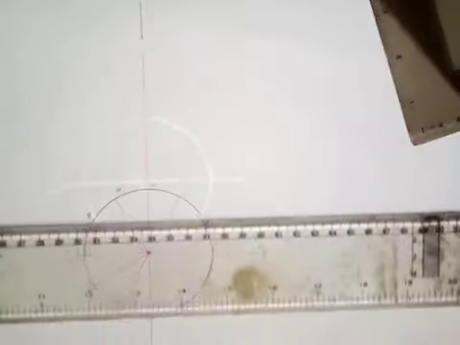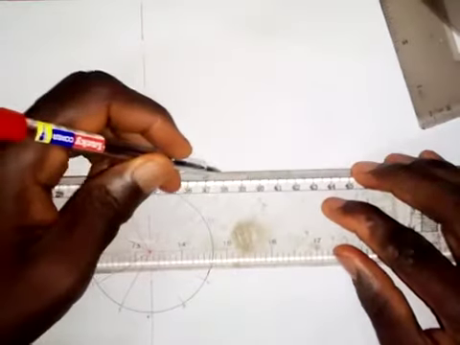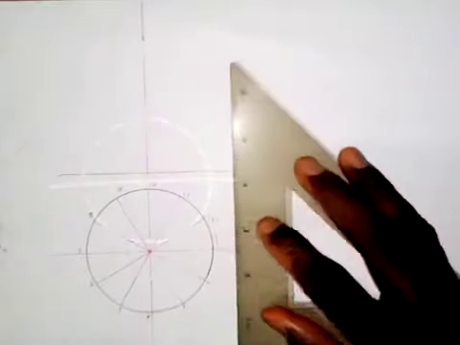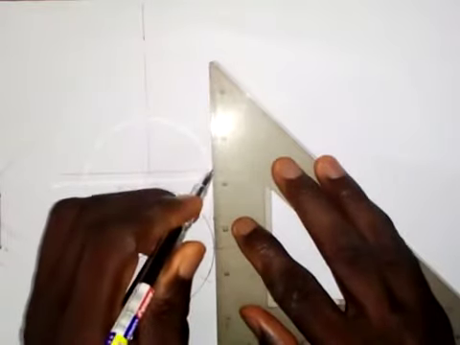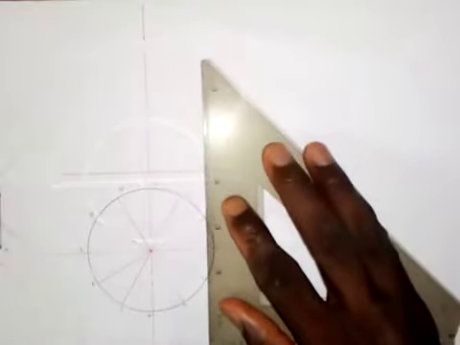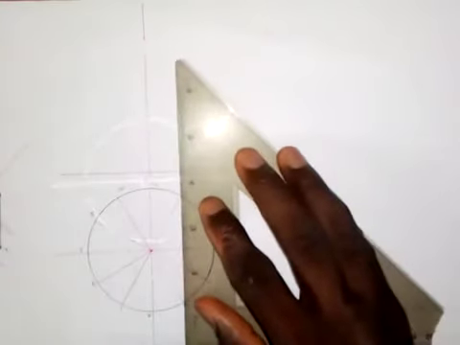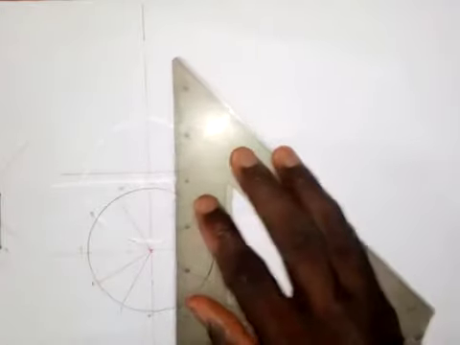So the next thing to do is for us to draw the front elevation as we are given in the question. So we draw a horizontal line at this point, and then with my set square I'm going to draw a vertical line from this point 1, and I will also draw a vertical line from point 12 here. So 12 and 2 are the same point on the circumference of the circle, and also 3 and 11 are the same point on the circumference of the circle.